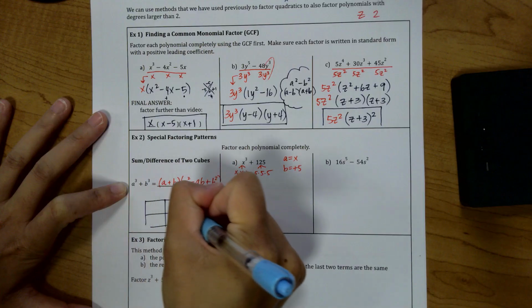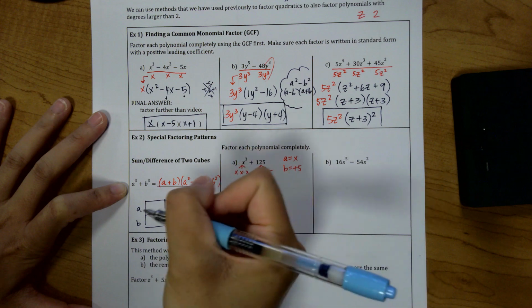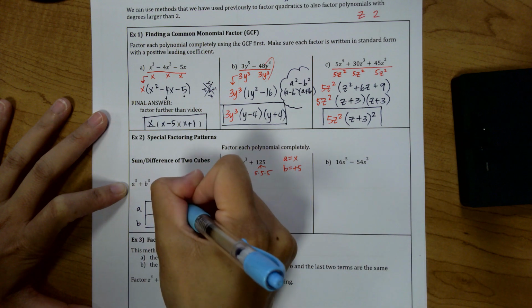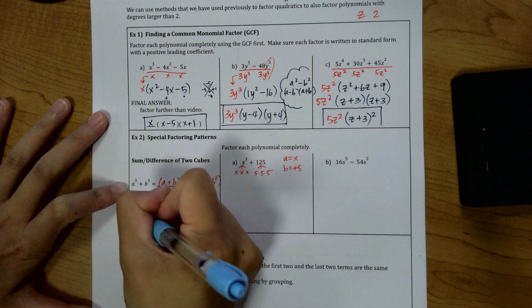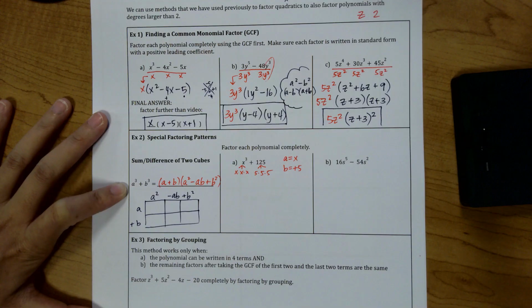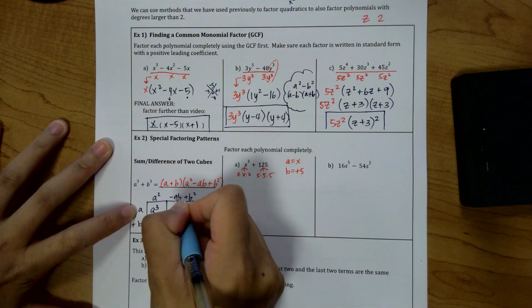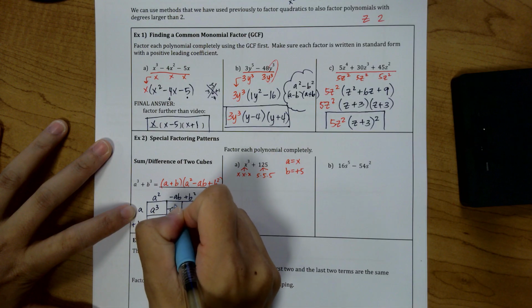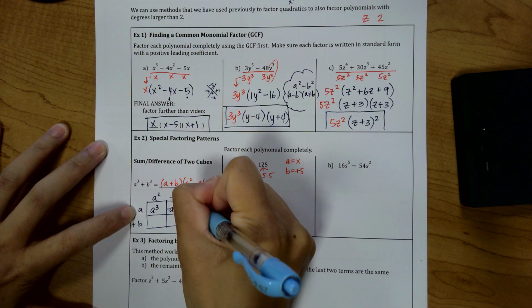Because what if I lied to you? Or what if I remembered the formula wrong? Okay, so a plus b times a squared minus ab plus b squared. We can do positives. Okay, so a times a squared is a cubed. This a times a is negative a squared b. And then a times b squared is a b squared.